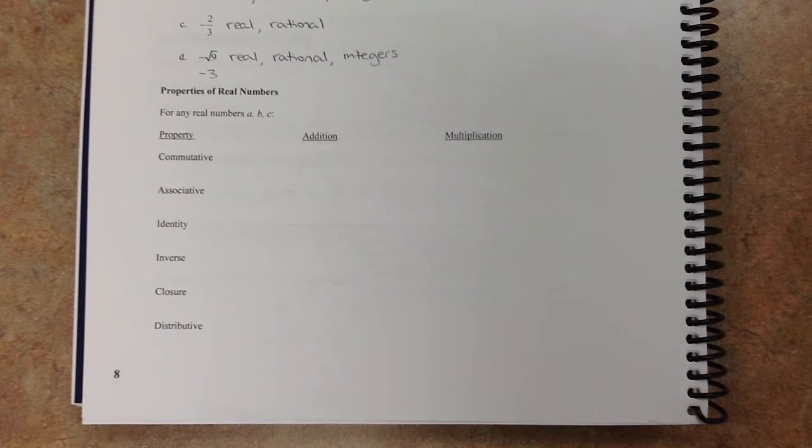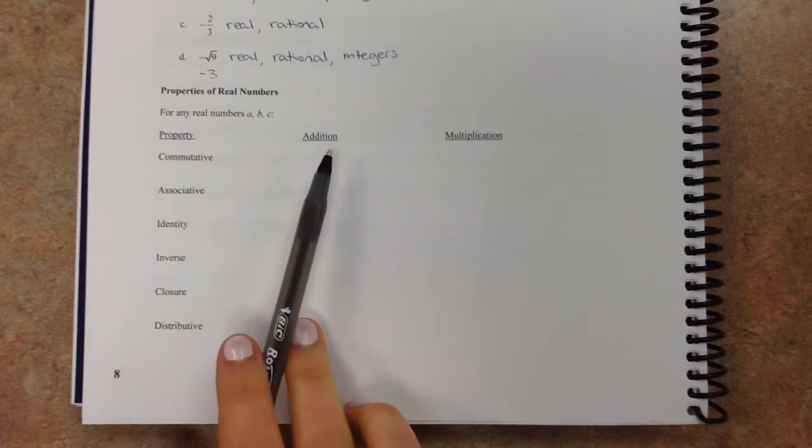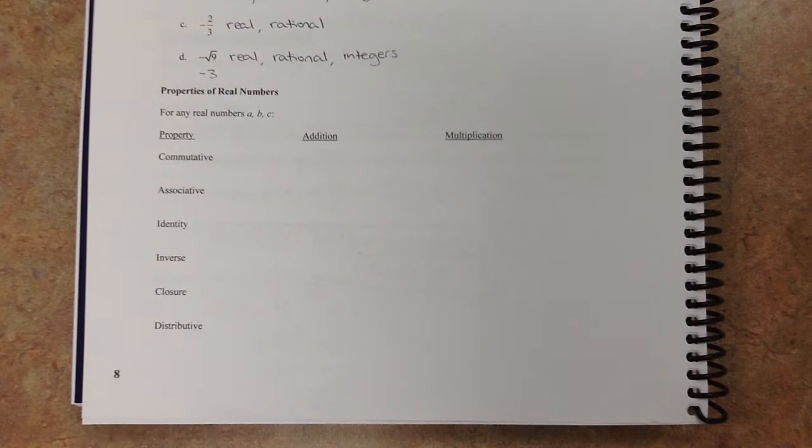So the second half of section 1.2 is going to deal with properties of real numbers, but more importantly, how we can use those to start to simplify numerical and algebraic expressions. Okay, so let's fill out this chart and get to know what these properties mean. There are a handful of properties that apply to both addition and multiplication. I'm sure many of these are going to be familiar.